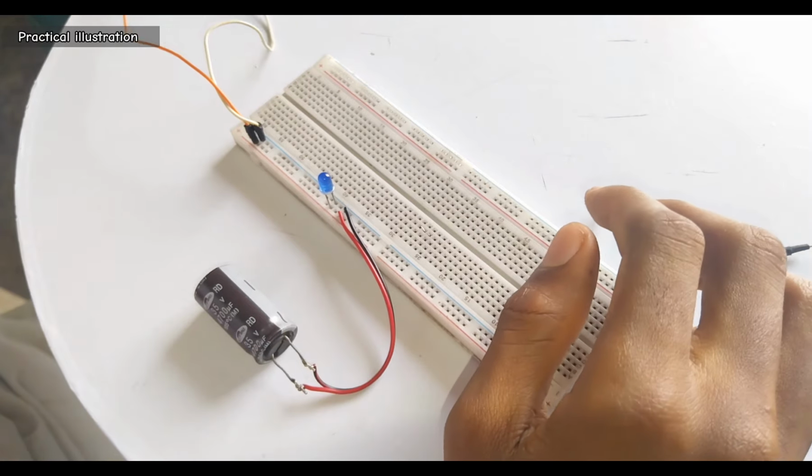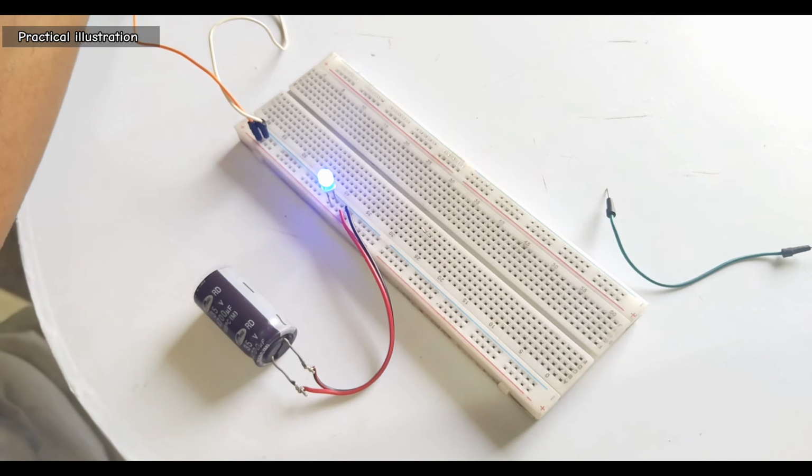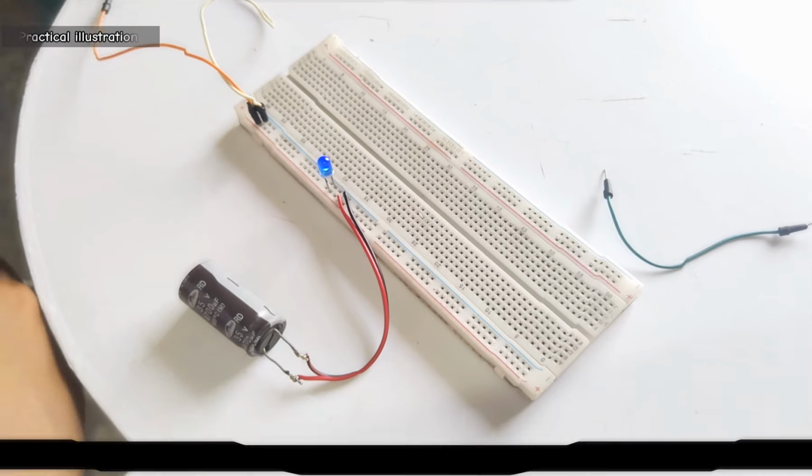So yeah, let's try it one more time. Turn on, wait for the capacitor to charge, and I think it's charged. Let's disconnect. Disconnect. You can see the difference.